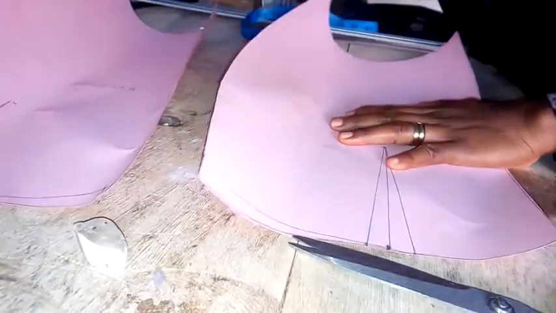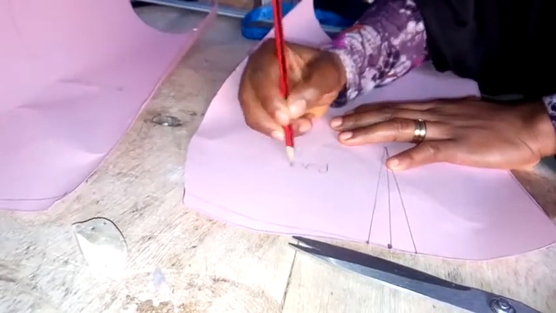We have the back, I'm supposed to label it. We have the back bodice.